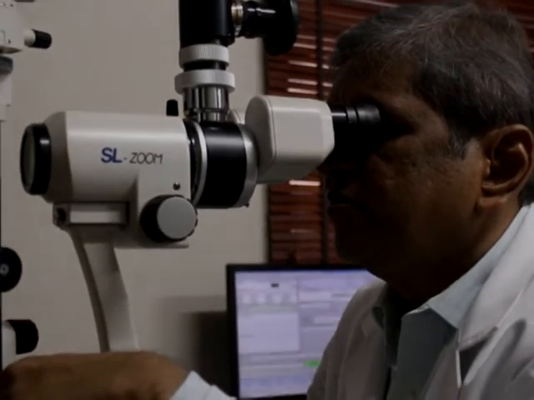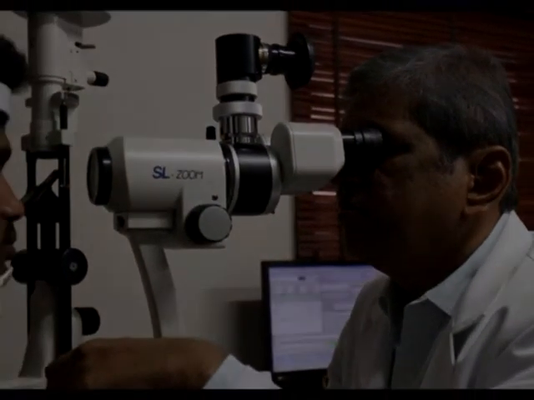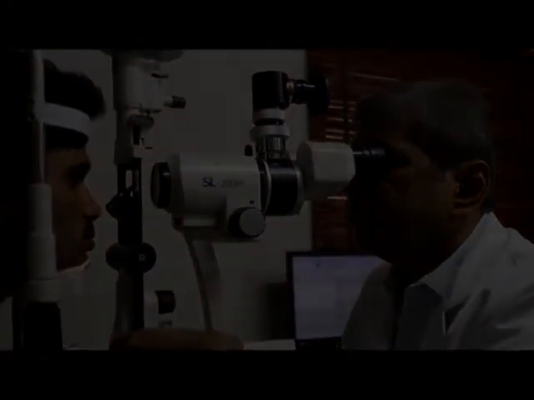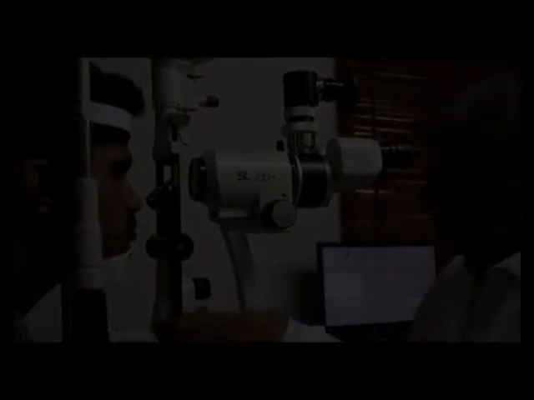Thus, by understanding the basic working principles and mastering the right techniques of usage, the slit lamp biomicroscope can help us pick even the most subtle ocular signs.